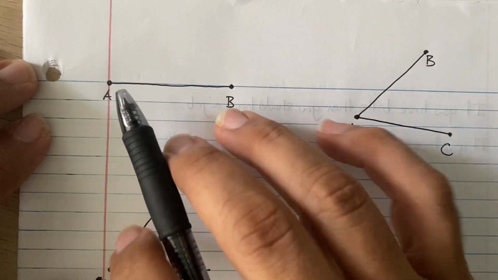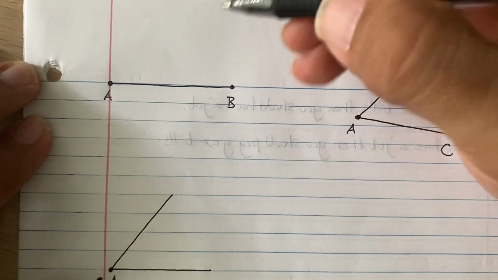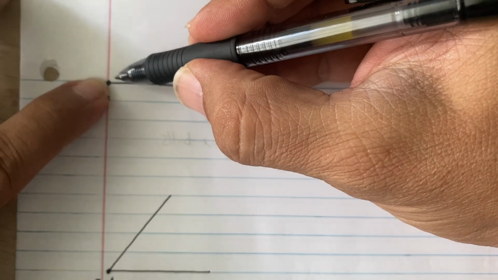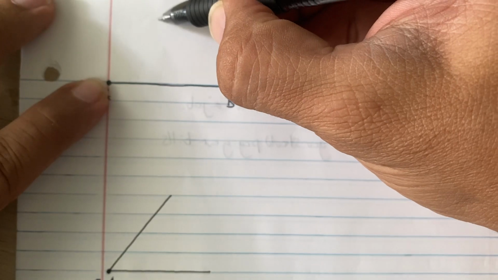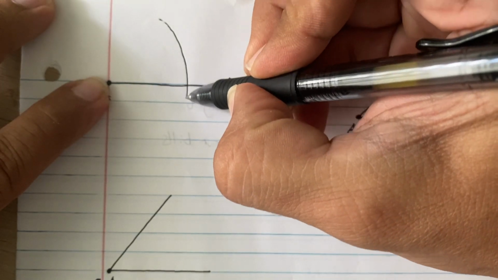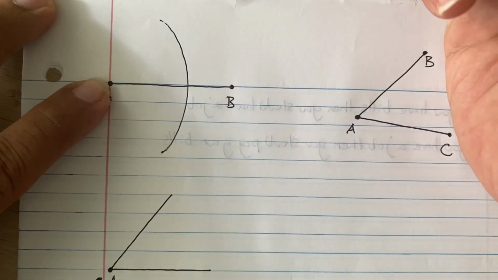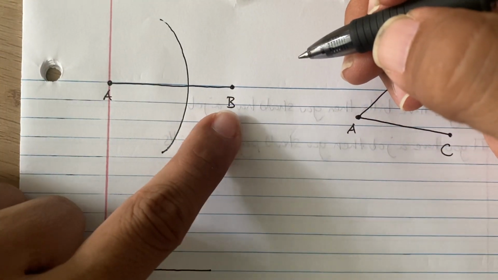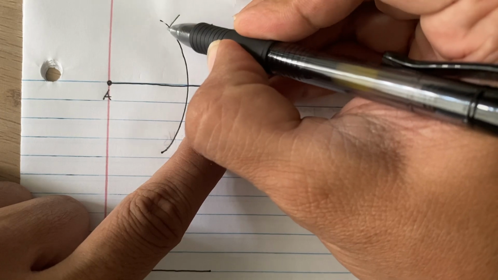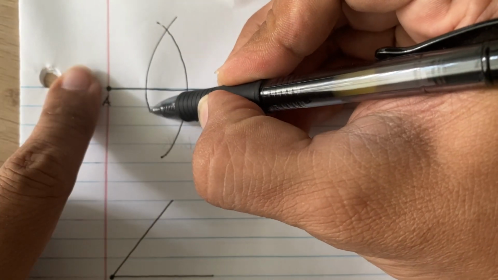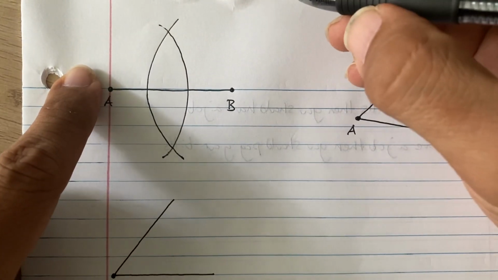So I'm going to show you how to do a perpendicular bisector. You'd put the sharp point of the compass here, and then you would make an arc passing the center. Then you would put the sharp point here, not changing the compass, and you would make the same arc here.